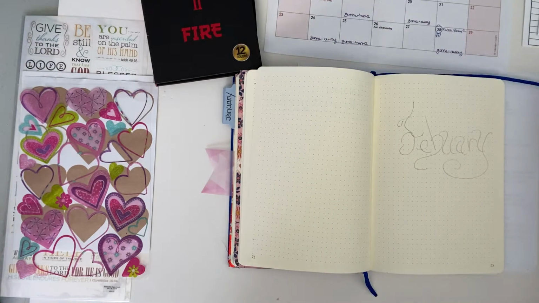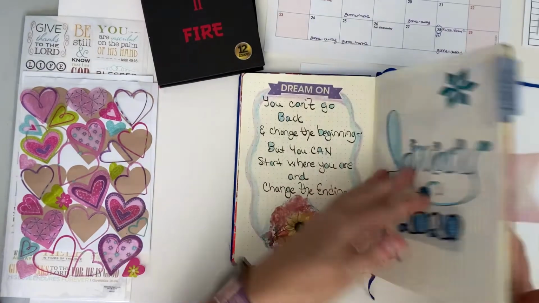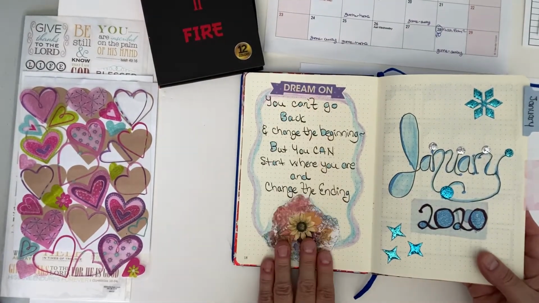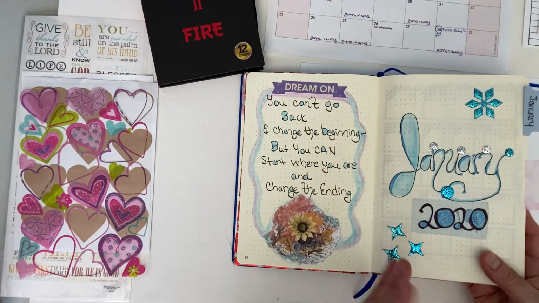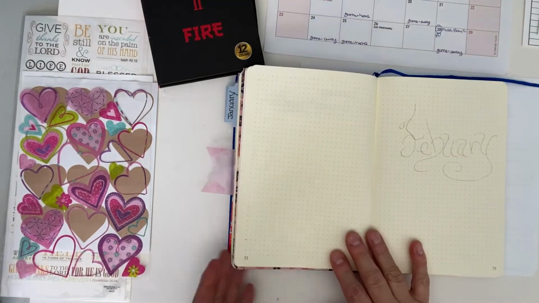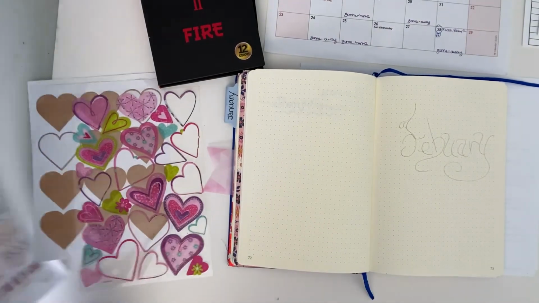So I have my marker here. The first thing I'm going to do is think about what I want to do on this page, because each month I'll have something that is inspiring to me, and then I have my welcome to the month page. So we're going to start with my saying, and this month is February.